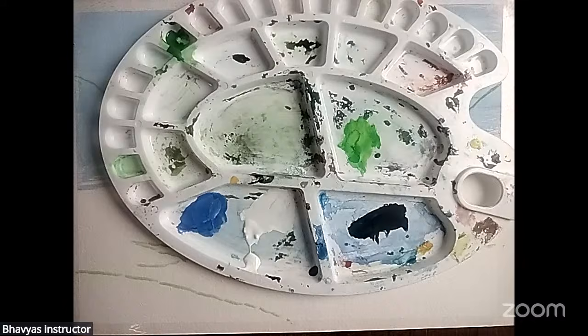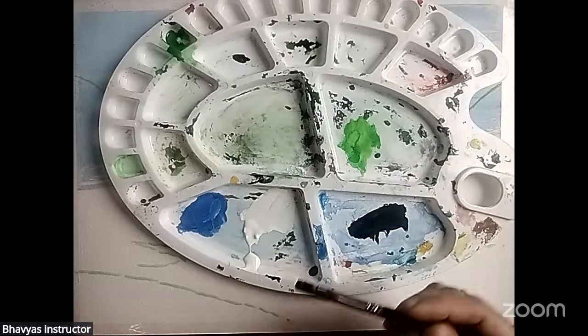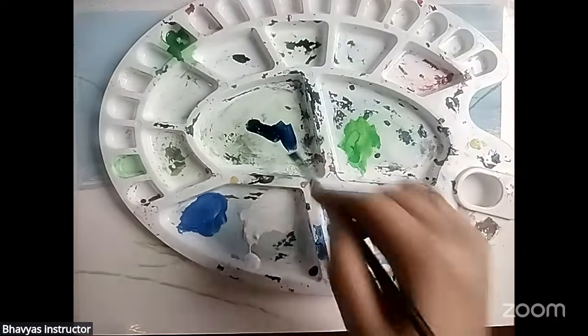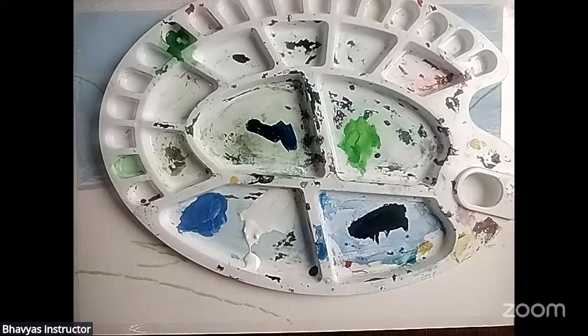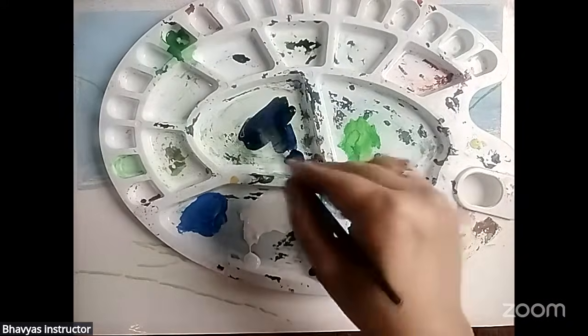Now to this, you just take the Persian blue. I'm taking Persian blue. These three colors we need now. Add a little bit of water to it.